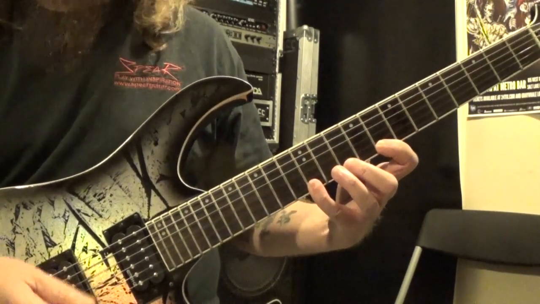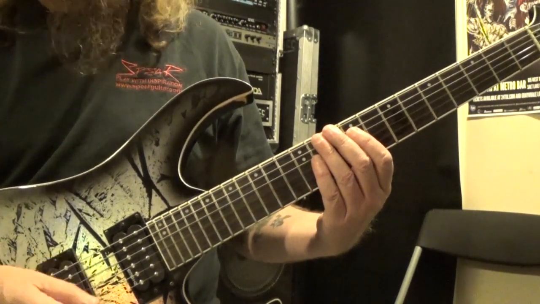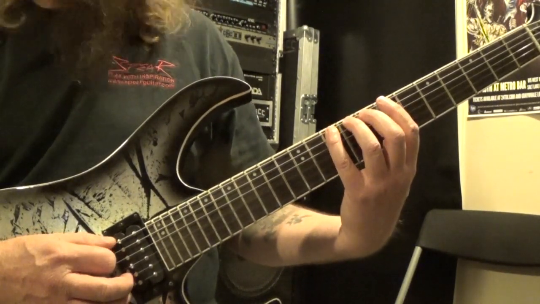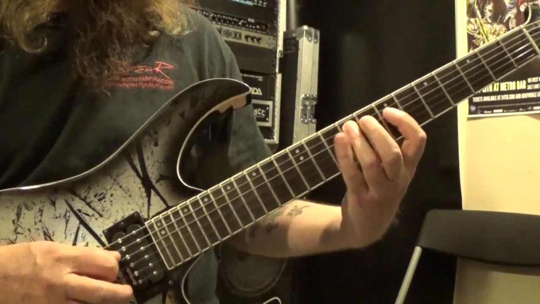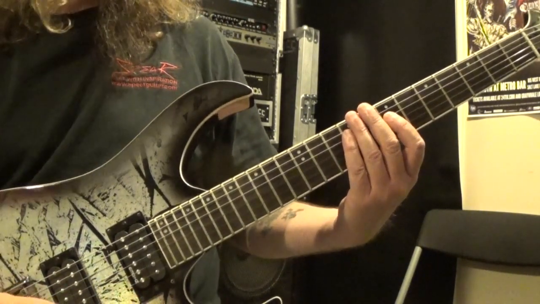Now, same thing as before, we have 1, flat 3, 5 and 1, flat 3, 5, flat 7, which the Phrygian scale also has those same degrees.